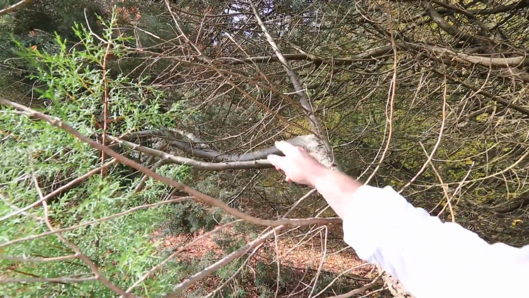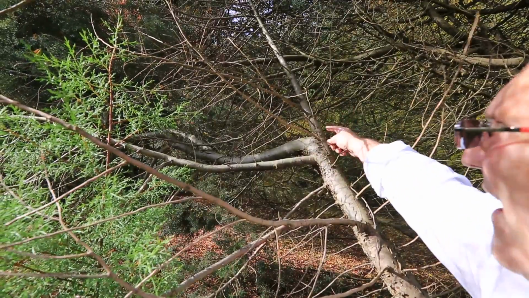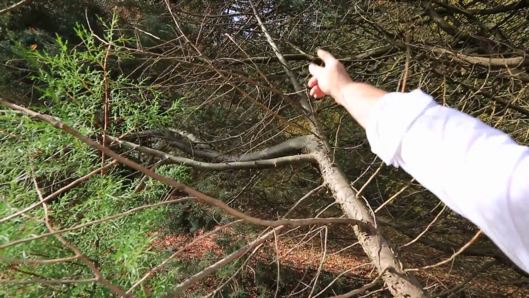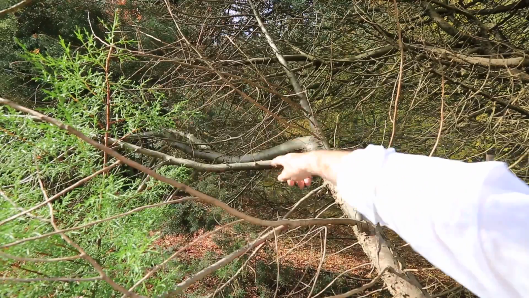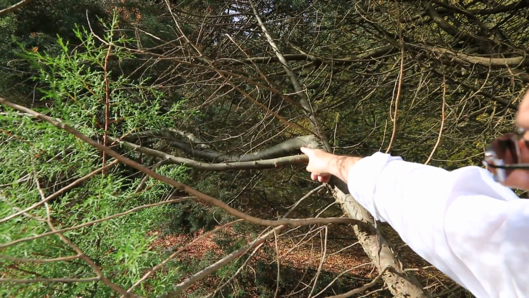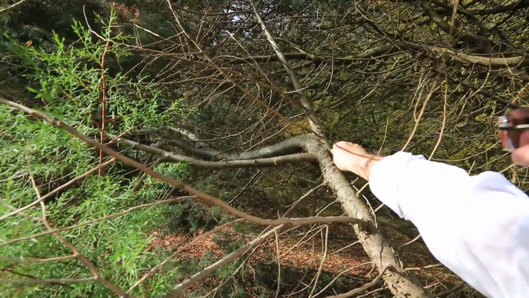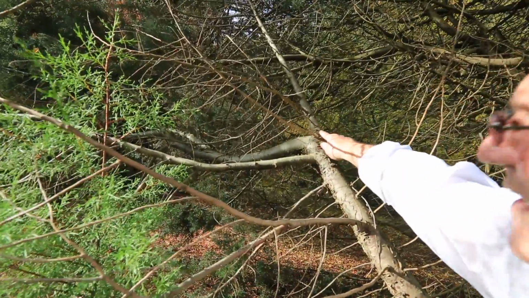These are all laterals. This is a lateral. This is a terminal. Hasn't quite died. This one hasn't quite died. But it's inside the canopy of the tree, so it will die. And then the dominant lateral is taking over, because you can see the diameter of it is much greater compared with the diameter of the dominant terminal.